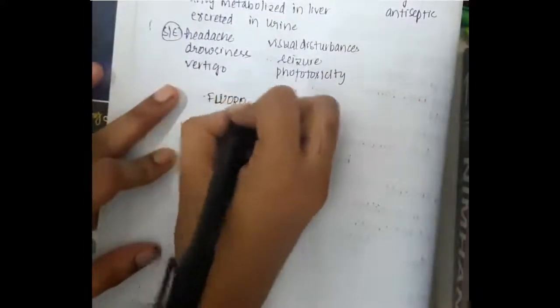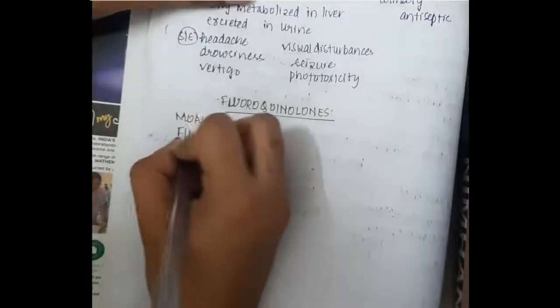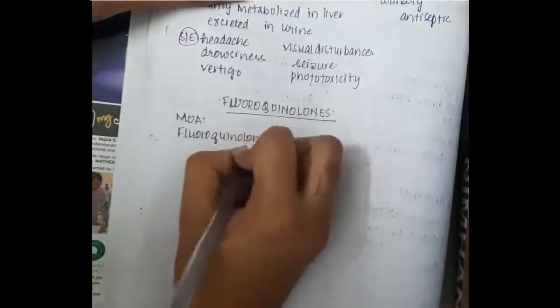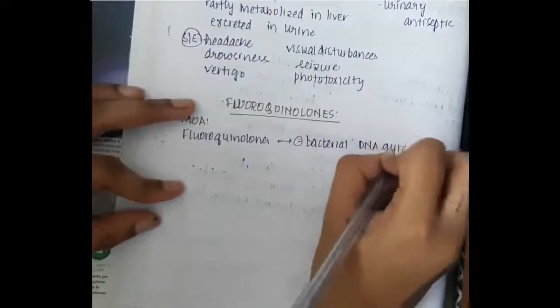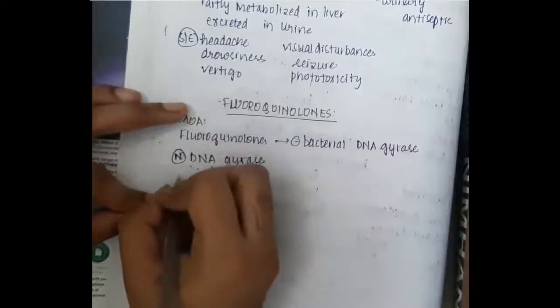Then we have fluoroquinolones. Now the mechanism of action of fluoroquinolones. The drug fluoroquinolones will inhibit bacterial DNA gyrase in gram negative organisms.